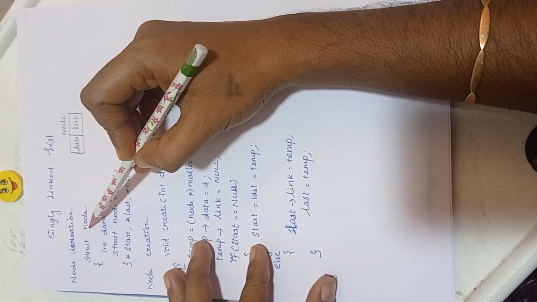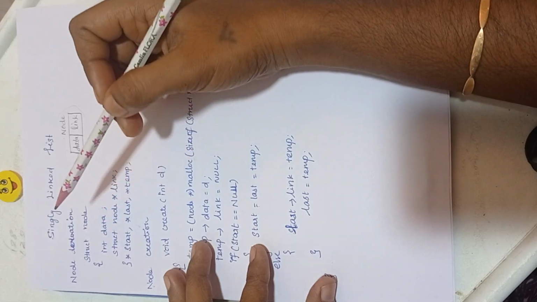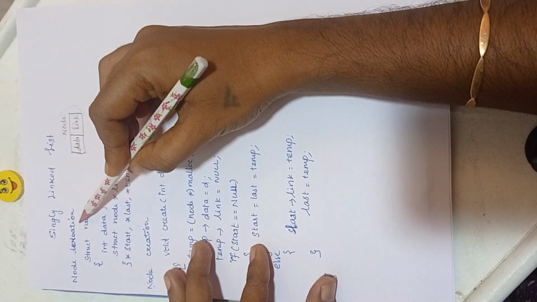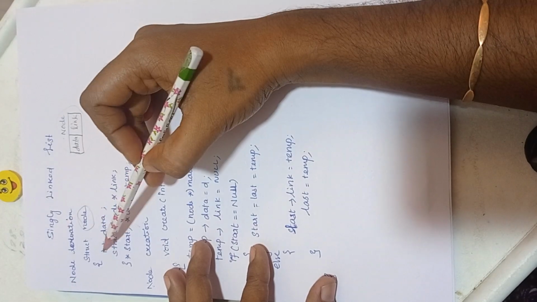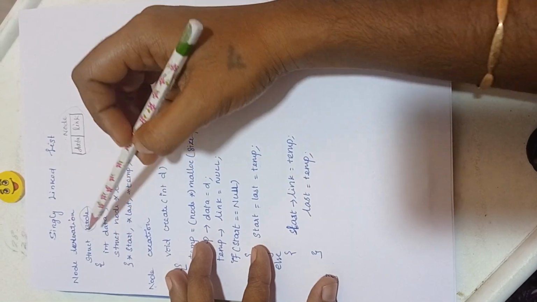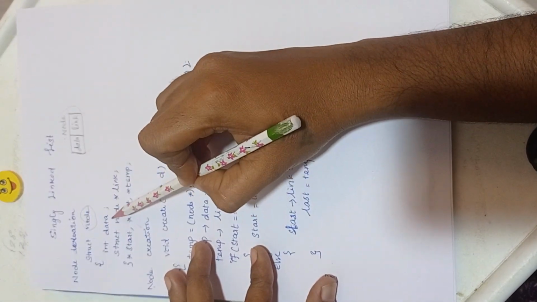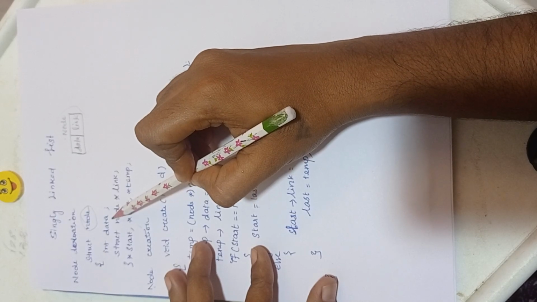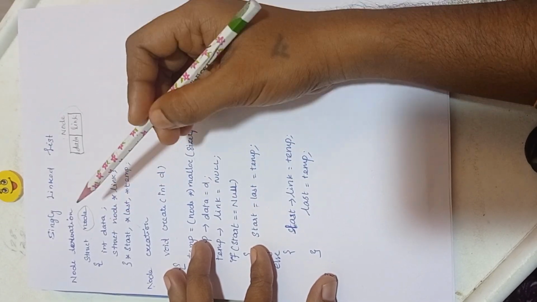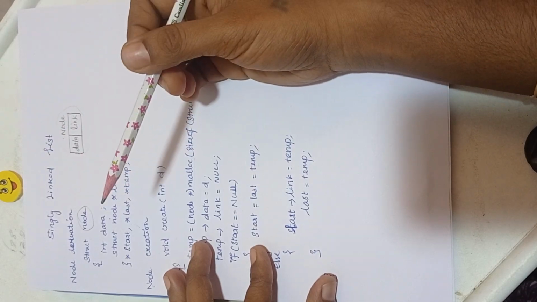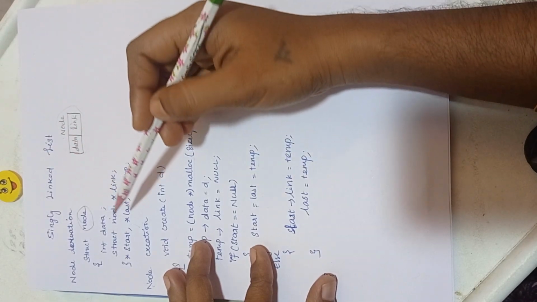We declare a structure, and the name is node. It has two attributes. The first attribute is int data, an integer data type. The data can be user defined or given at compile time itself.